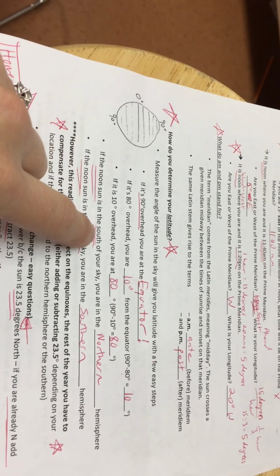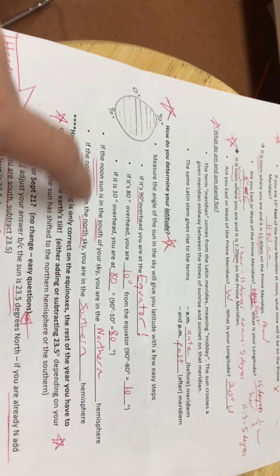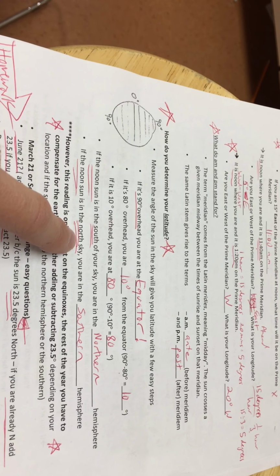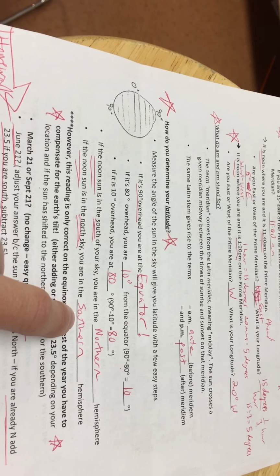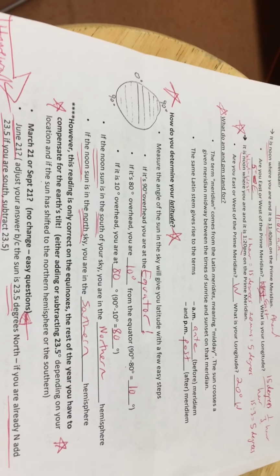If the sun is 10 degrees, sorry, I mean 10 degrees away from 90. So if the sun is a little bit more in the southern sky, then you must be in the northern hemisphere. And if the sun is slightly in the northern sky, then you would have to be in the southern hemisphere. So this would make sense too.